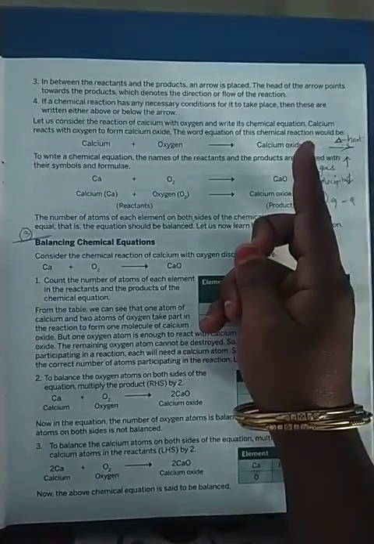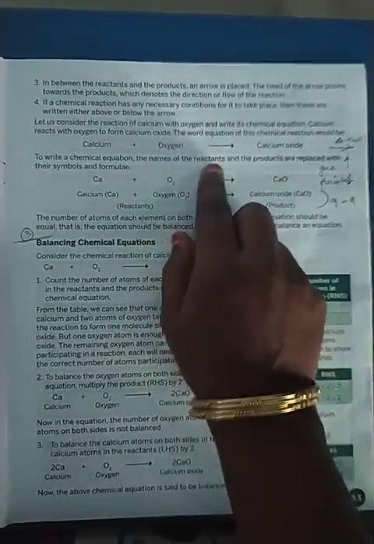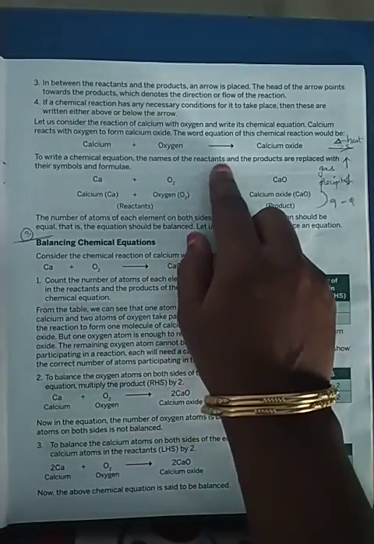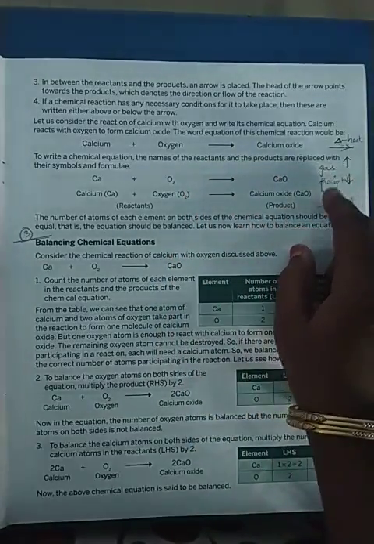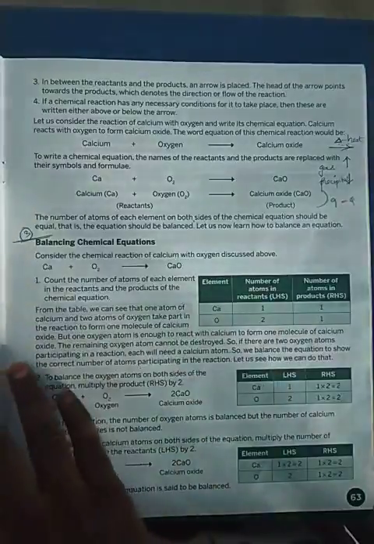Okay. Then the chemical reaction conditions. The conditions are all written here. Either heat is required or a gas is formed. Everything is written here. Now coming to balancing. Balancing means what? The left hand side should be balanced with the right hand side. That means the number of atoms on the reactant side should be equal to the number of atoms on the product side. Okay.